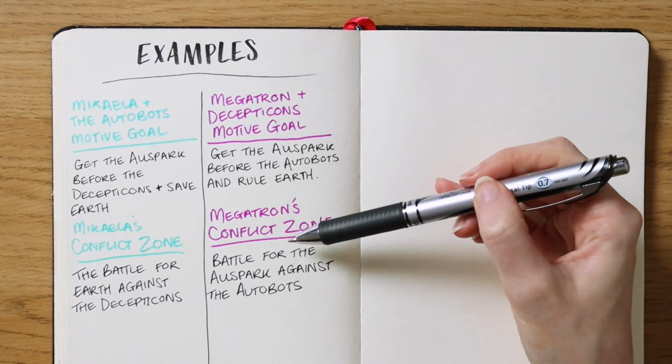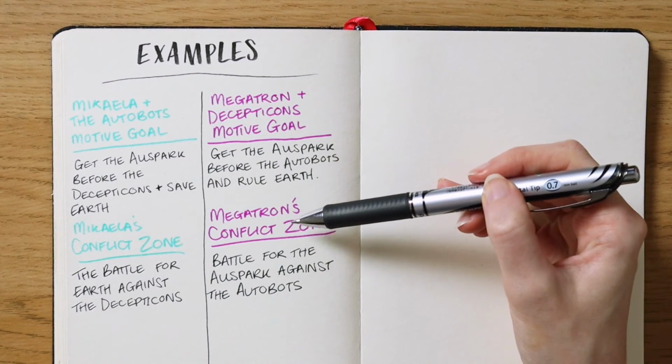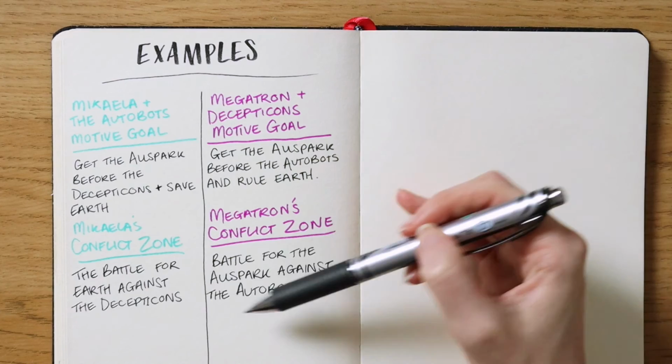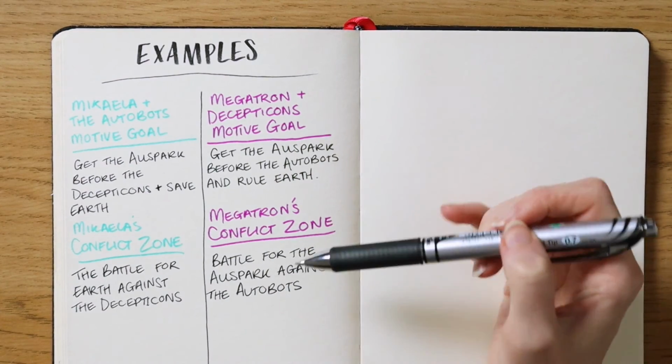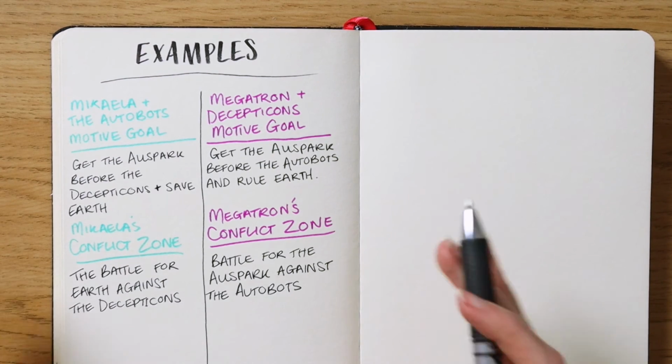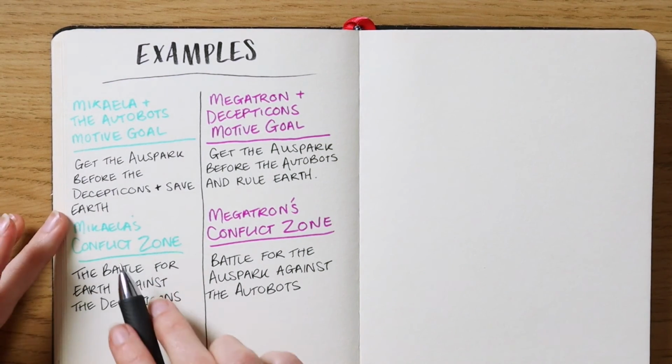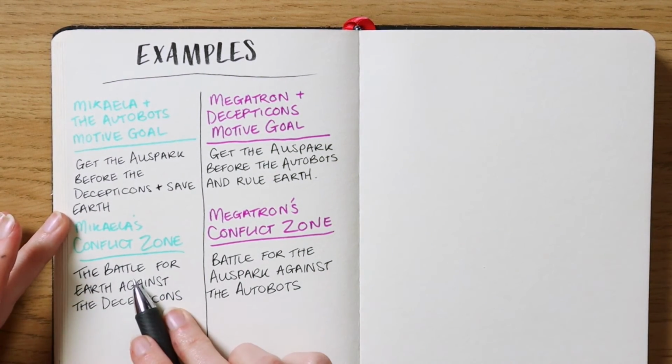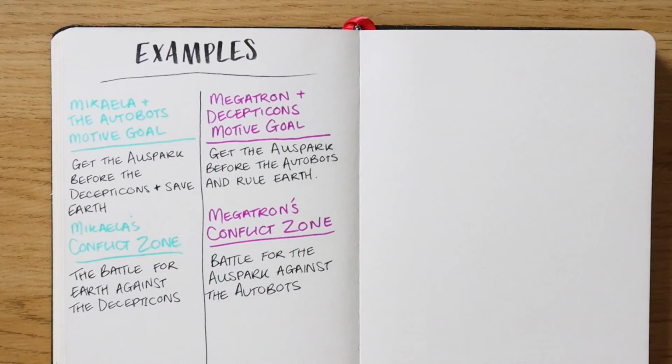But if you do have an idea of the antagonist's one, that will be useful later on, so you can also do that. But it's not key at the moment. We're focusing again on one plot embryo, the protagonist's plot embryo, so we want to find out the protagonist's conflict zone. Let's look at another example.